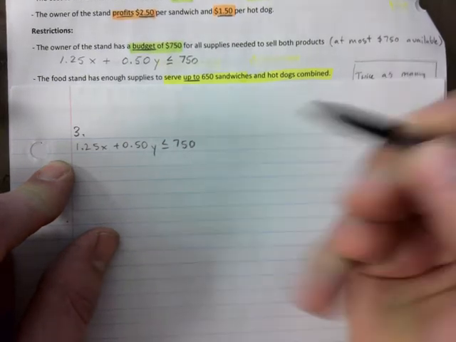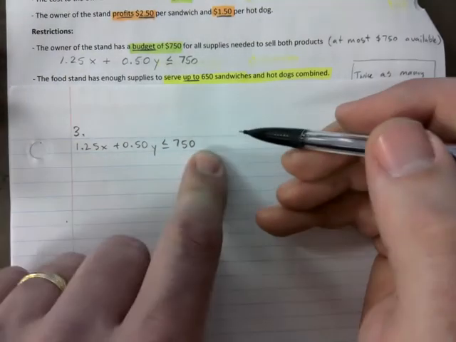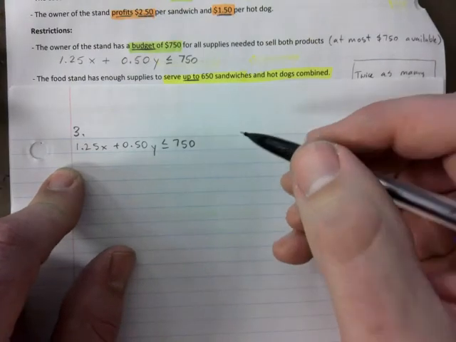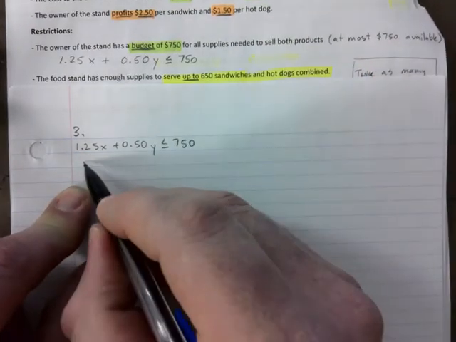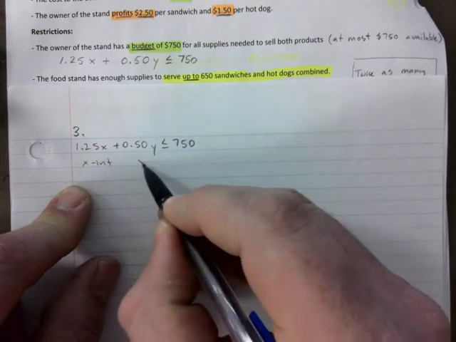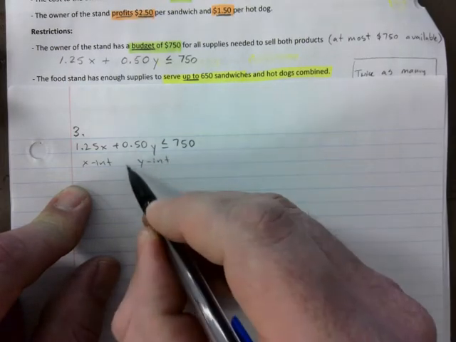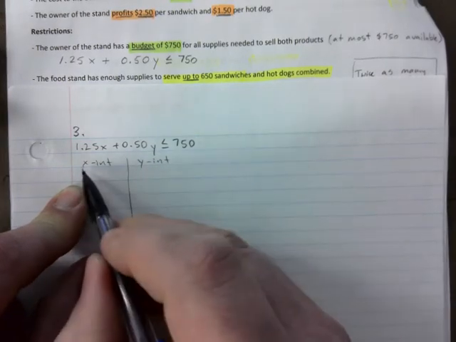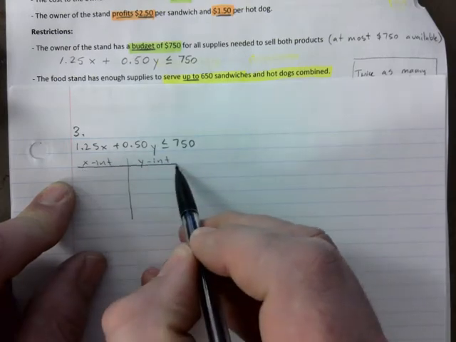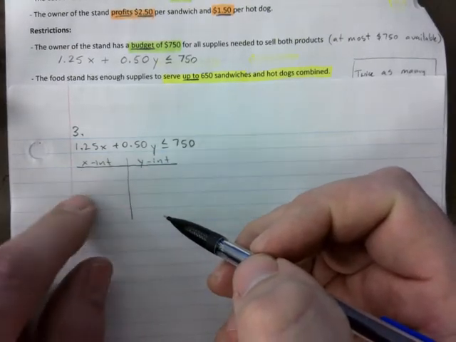We determined that already yesterday, so we'll just go ahead and do that. Let's find the intercepts for this guy. So this is the most work you'll ever have to do for a question. This one right here.